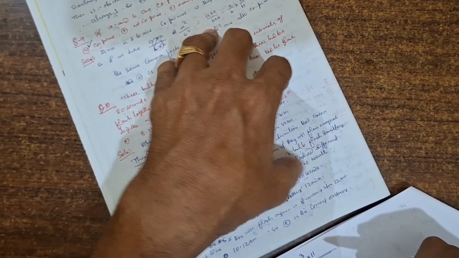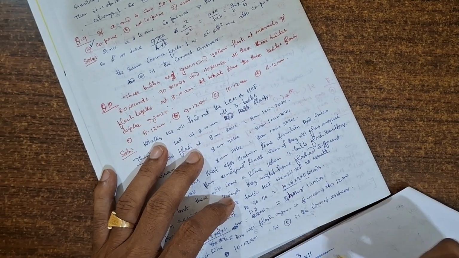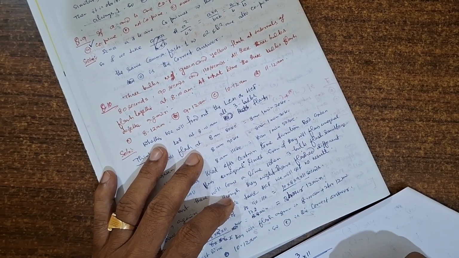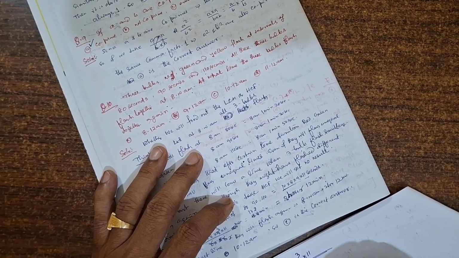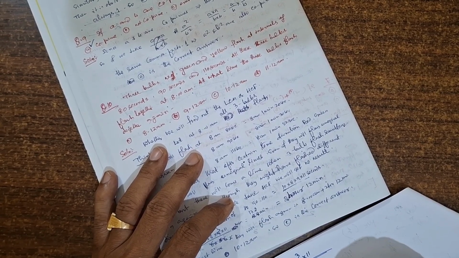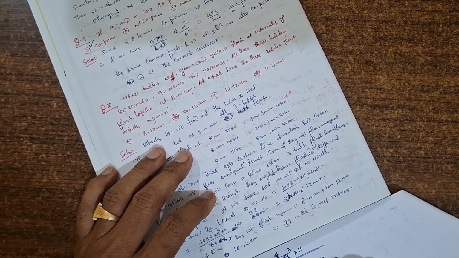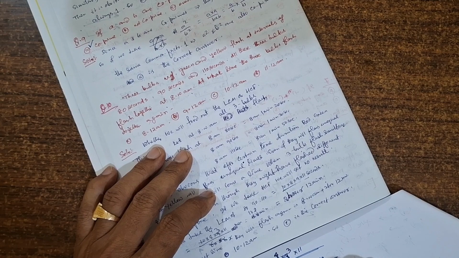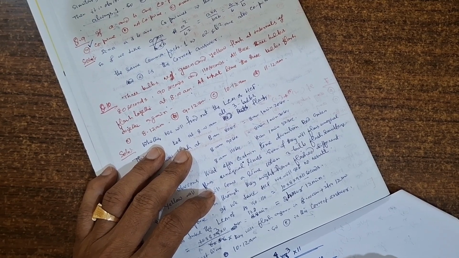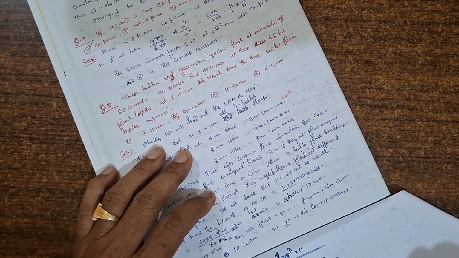In this way also we can write it: 80, 90, 110 divided by 2 gives 40, 45, 55. Again divided by 5 gives 8, 9, 11.